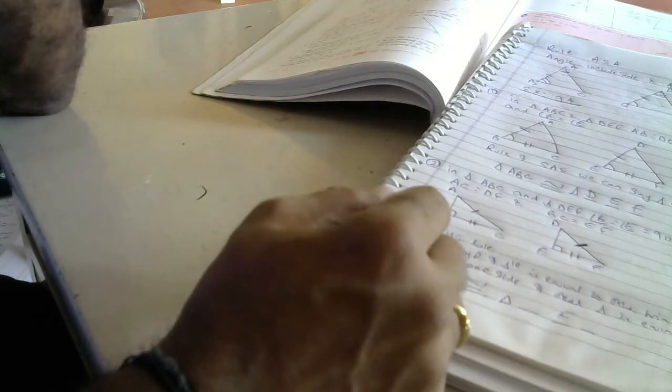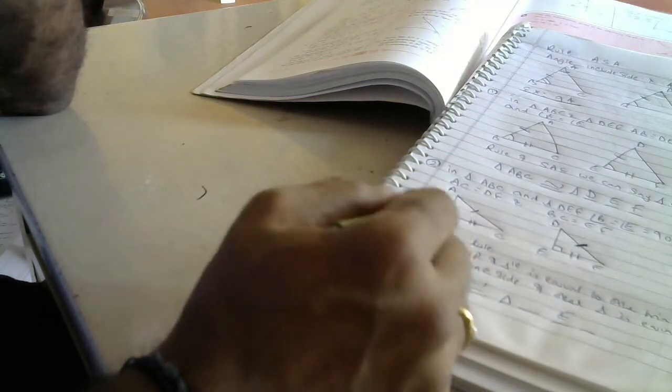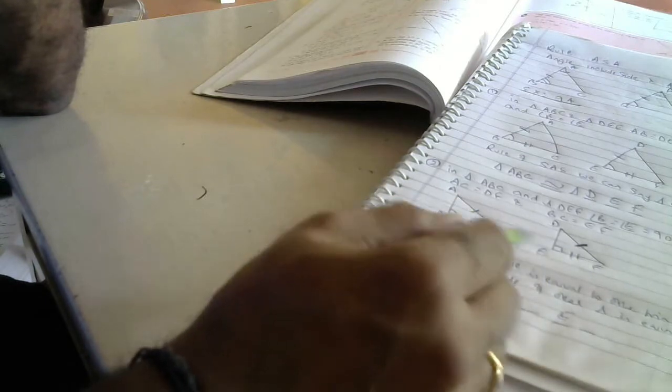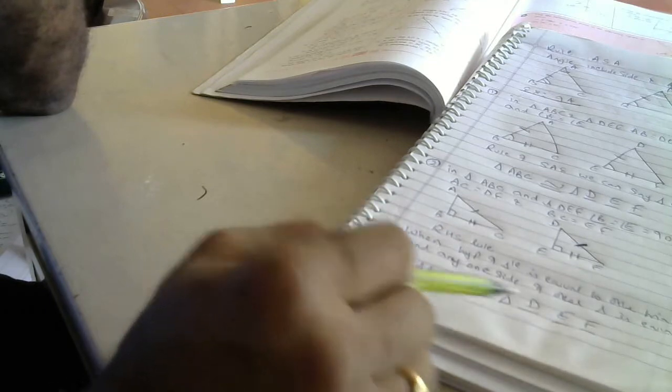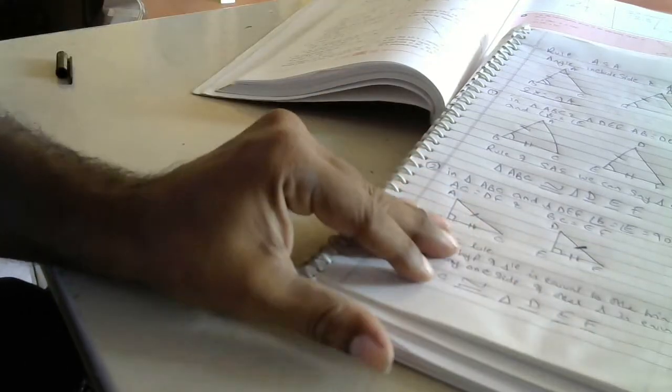Doesn't matter. Now look at BC. BC is equal to what? EF. BC is equal to EF. E is in second position, so I can write F in the third position. BC second and third position, EF second and third position. Now what is left out? D. So now I can say triangle ABC is congruent to triangle DEF.